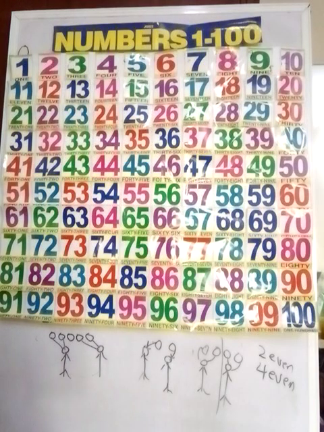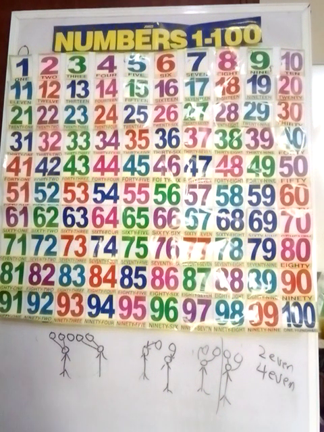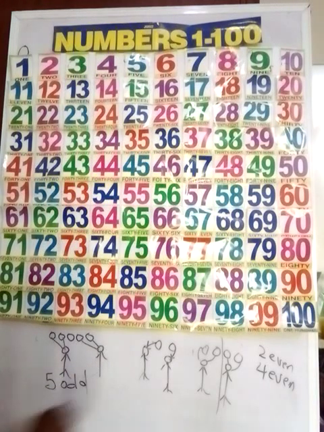Remember, we can't split that one. We can't share it into halves. It's not possible when we're dealing with whole numbers. So here again, we find a remainder. So that means 5 is an odd number.